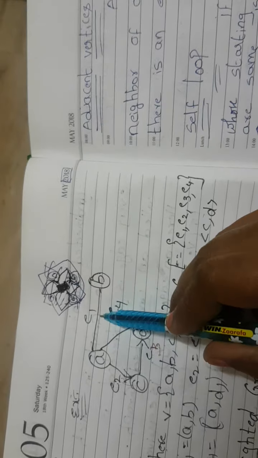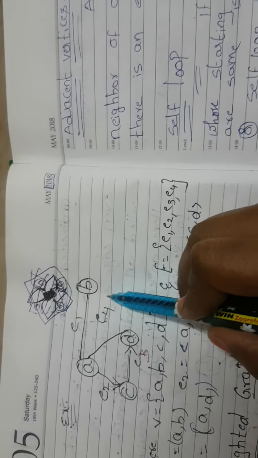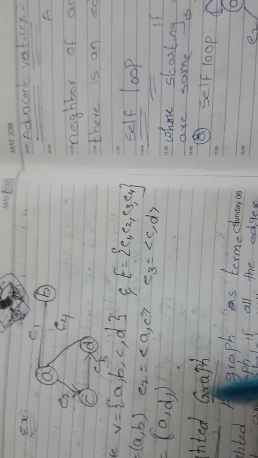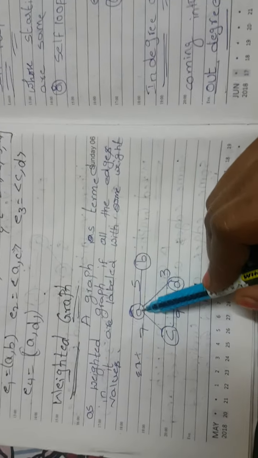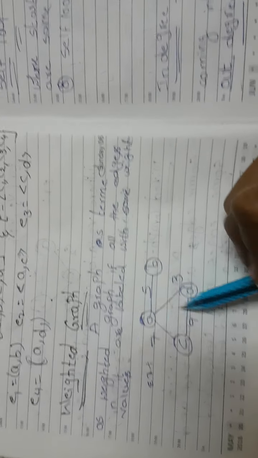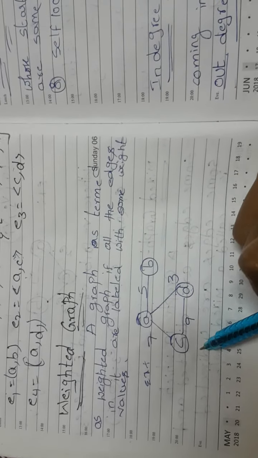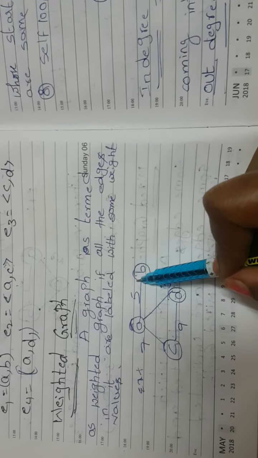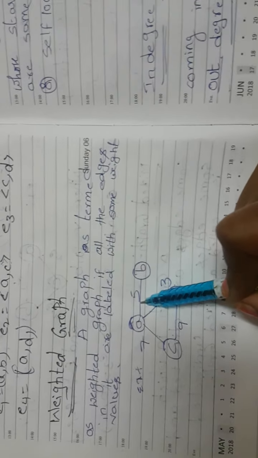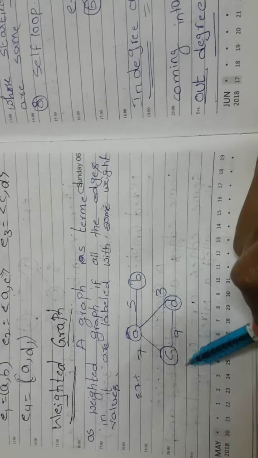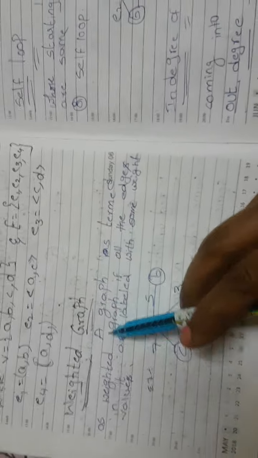Instead of E1, E2, E3, E4 in the graph having any values, then it is called a weighted graph, like this. A, B, C, D are vertices. So A is a node, B is a node, C is a node, D is a node. But here having some weight. AB having some weight, what weight? 5. AC having 7. AD having 3. CD having 9. Then it is called a weighted graph.